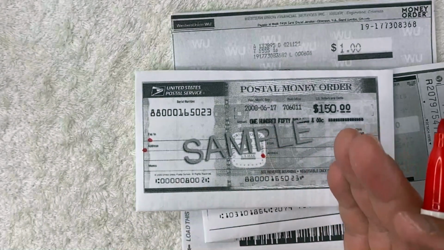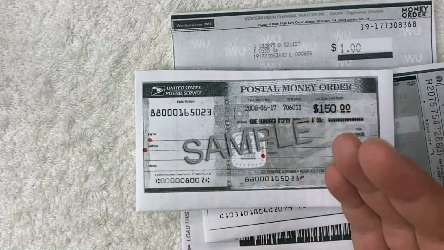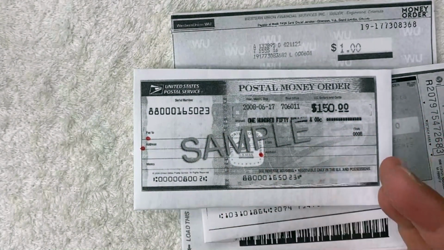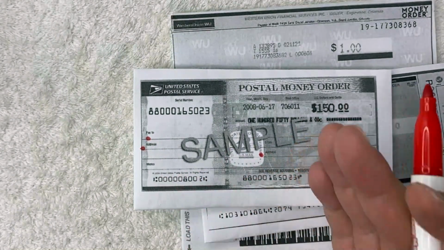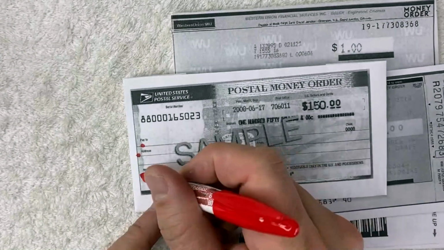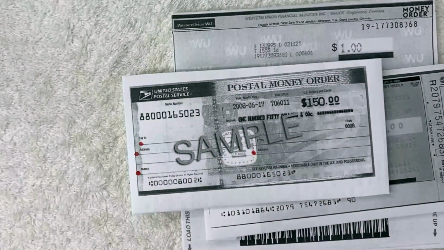Because depending on who you're working with, they might receive 1,000, 2,000, 3,000 money orders depending on the size of their company. So if yours gets lost, at least if you put a memo, they're going to be able to locate which account this money order is for. So that's memo. That is optional, but again, I would definitely go ahead and recommend that.